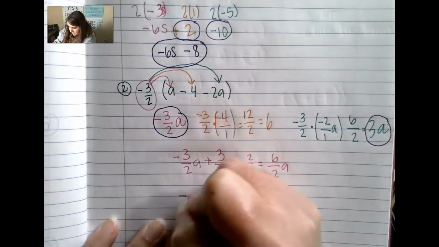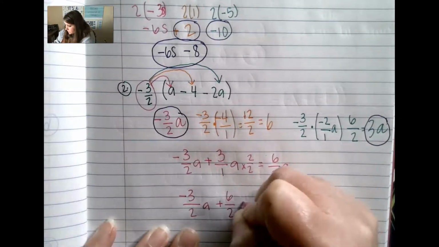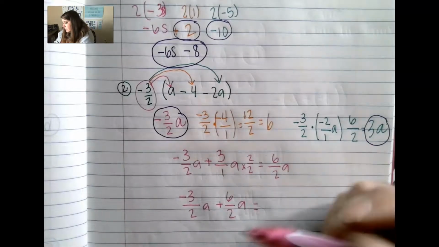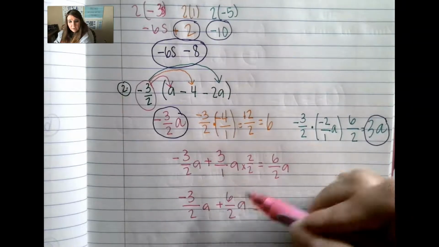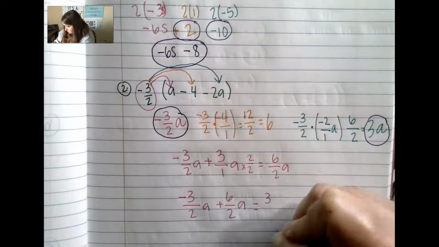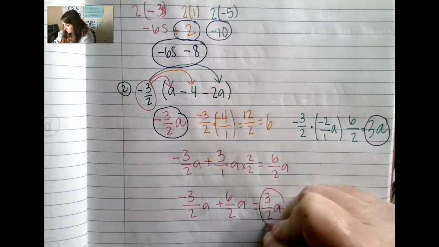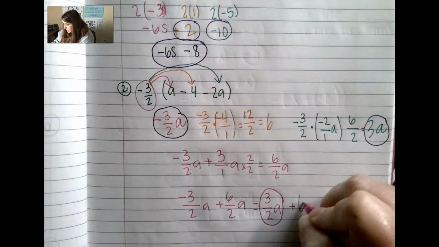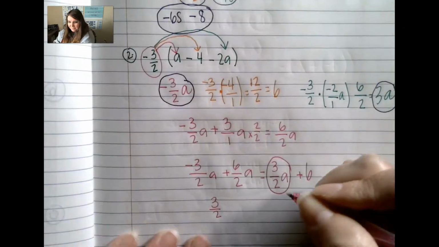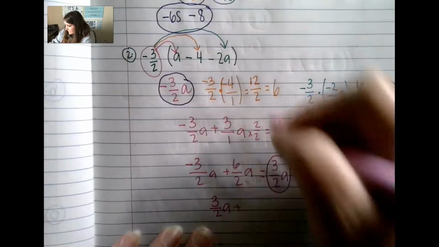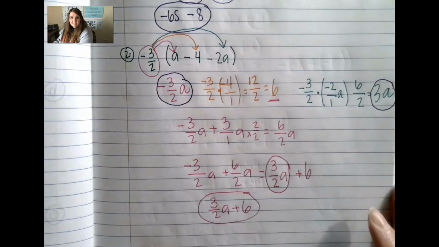So now I can combine negative 3 over 2a plus 6 over 2a, which means that my final answer here, I have negative 3 and I add on 6. So negative 3 reds, I add on 6 positives, which gives me 3 positives left over over 2a. Plus, I have 6 left over. So my final answer, after I used half a page of paper, is 3 over 2a plus this 6 that I had right here. And everything has been combined and simplified.